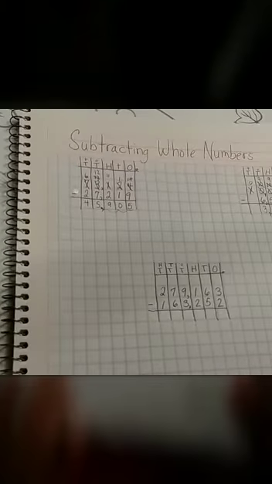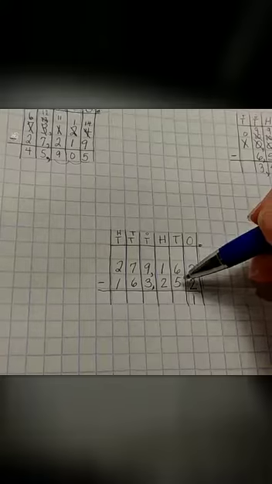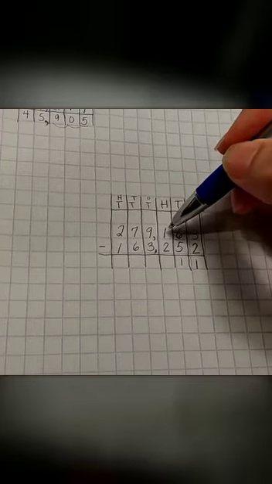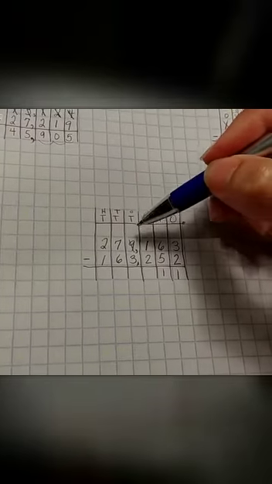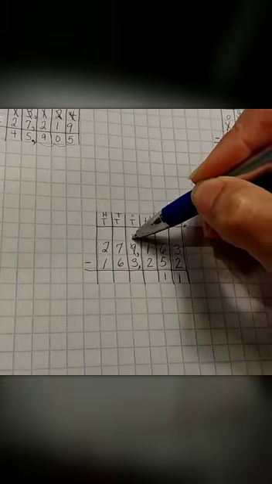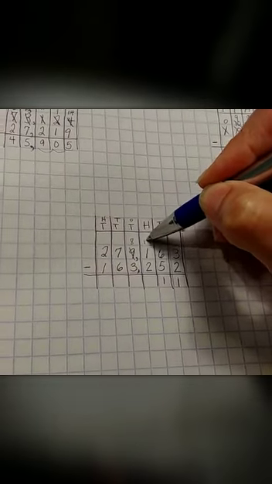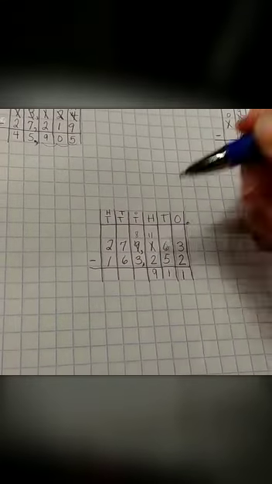Let's practice one that is a little bit different. 3 minus 2 is 1. 6 minus 5 is 1. And here is when it changes. 1 minus 2, I cannot subtract, so I have to ask my next door neighbor that has 9 packets of 10. So this time, this neighbor stays with 8, gives me a packet of 10, and because I had 1, this is 11. 11 minus 2 is 9.